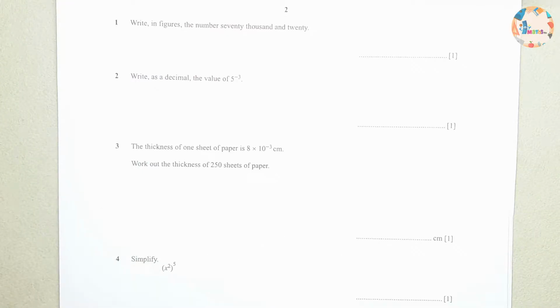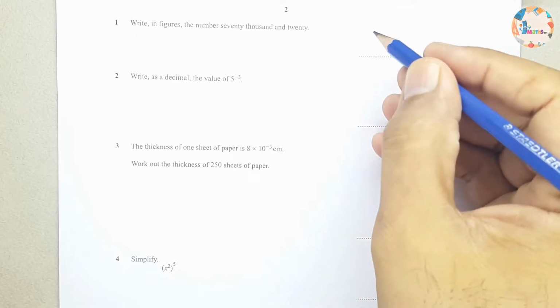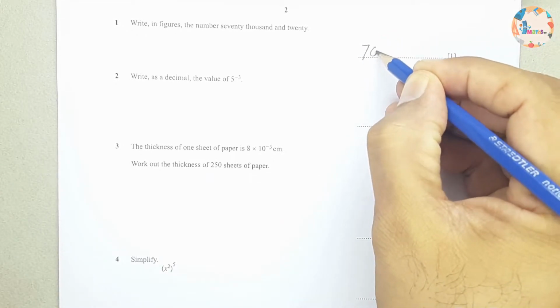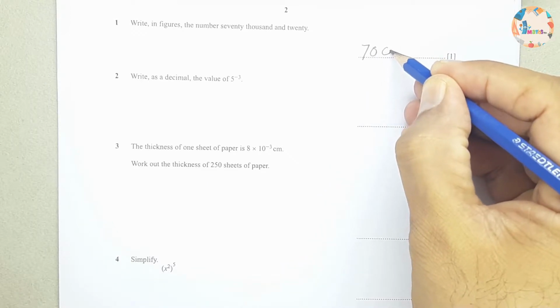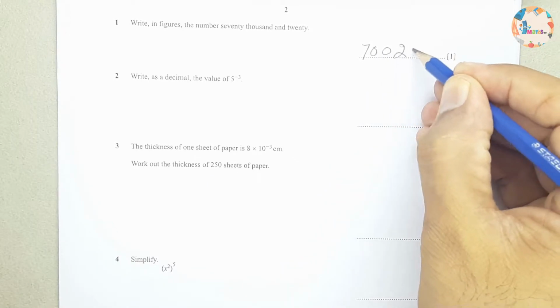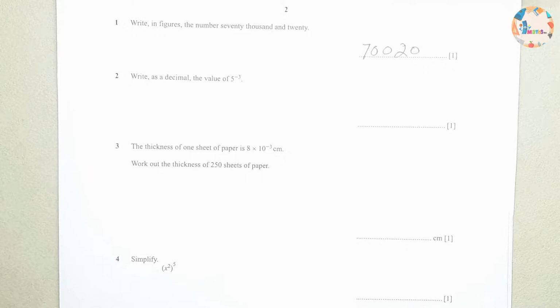Question number 1. Write in figures the number 70,020. So 70,020 we'll have to write. So this will be 70,000 and 0 hundreds and 20. So this will be the number given.